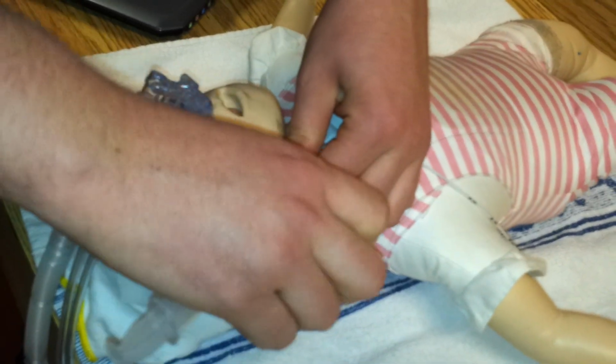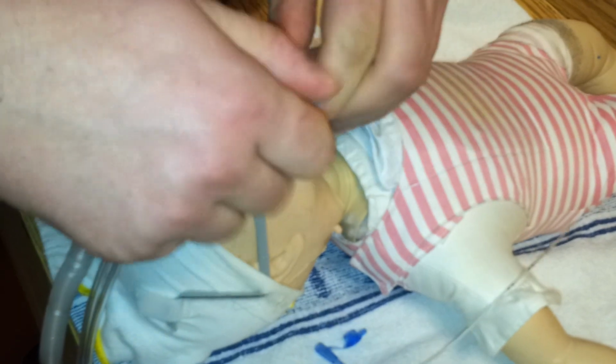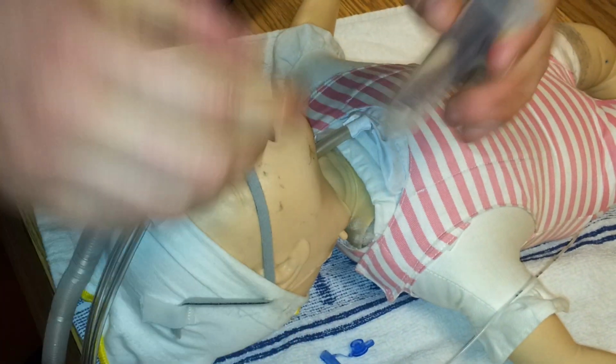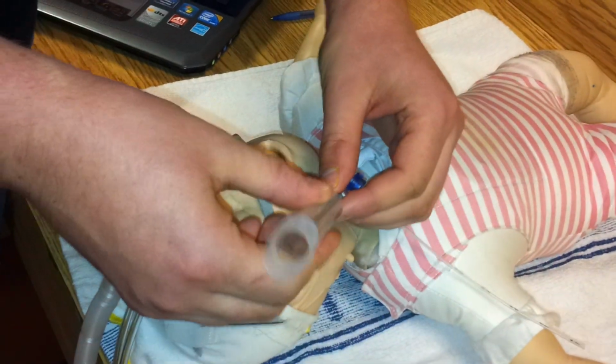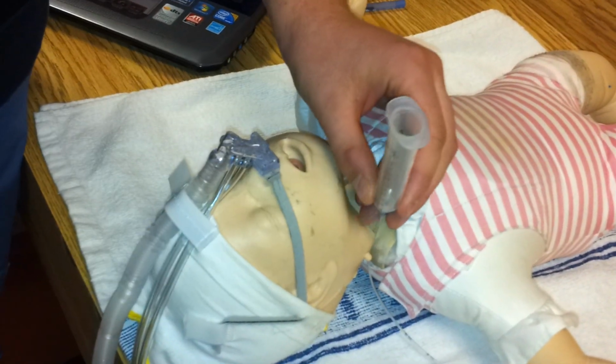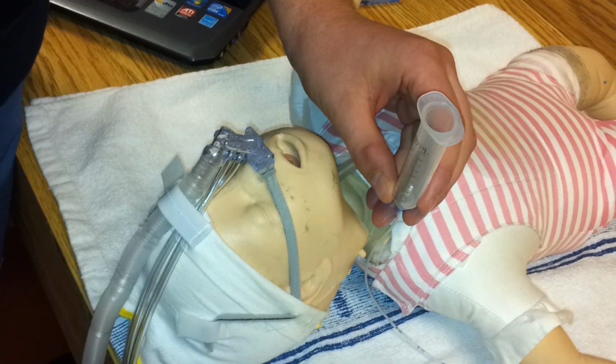Disconnect the syringe. You're going to take the back part off. Some people put a little cotton ball in there. And you're going to reconnect it. And basically just have it open to atmosphere to vent any gas that gets pushed into the stomach.